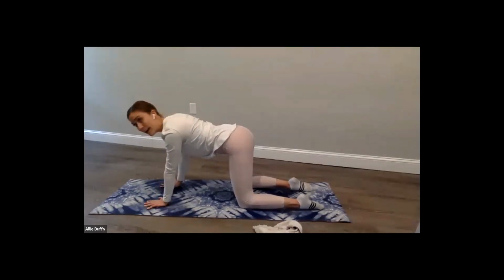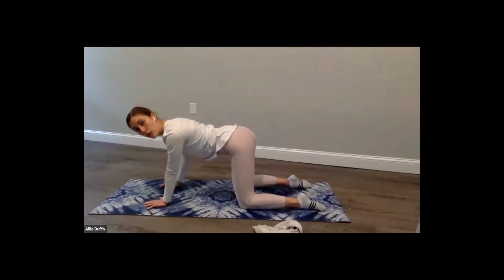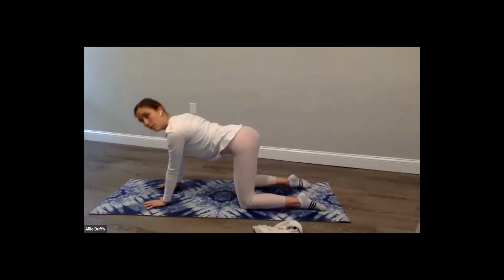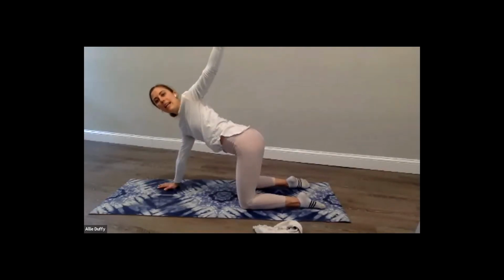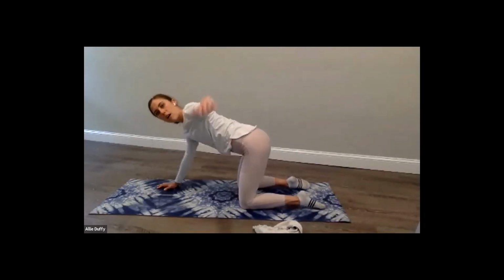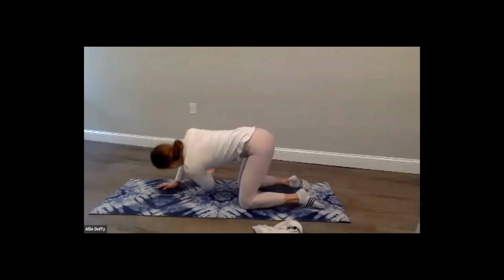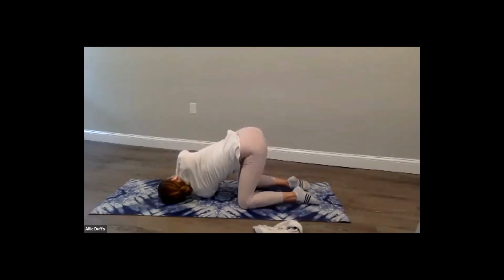Now plant your right hand down. We're going to do a quick stretch here called thread the needle. So that's going to take our left arm up to the ceiling, and then we rotate our left hand underneath our right arm. We bend our right arm and we let our head and neck rest down. And we're just going to take a couple breaths here.